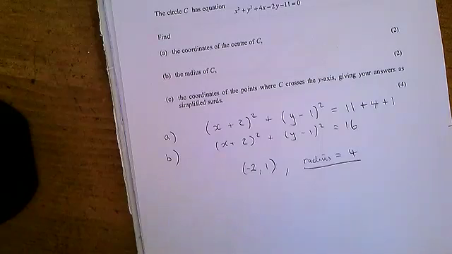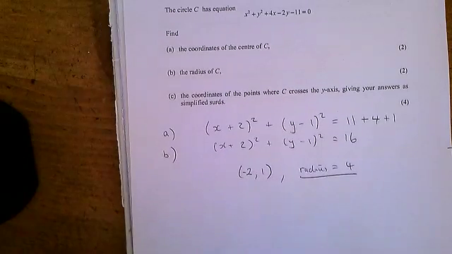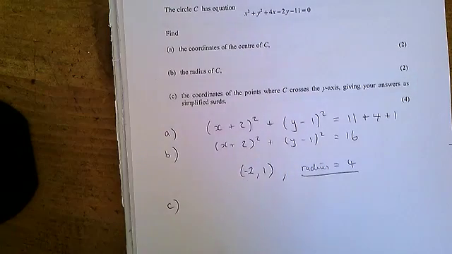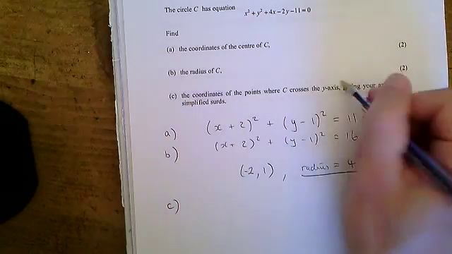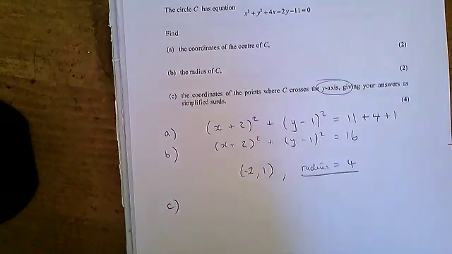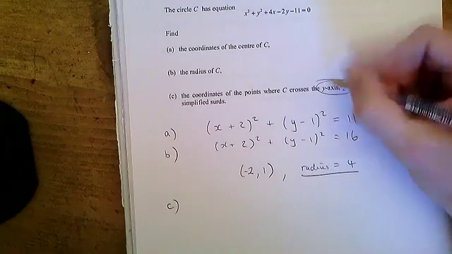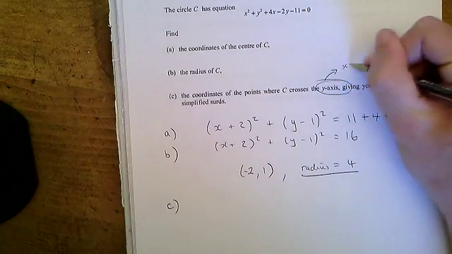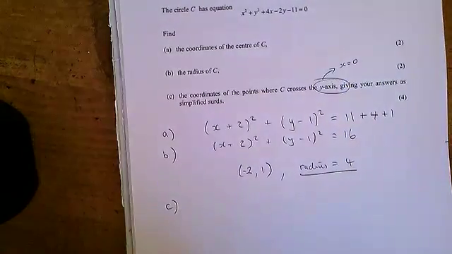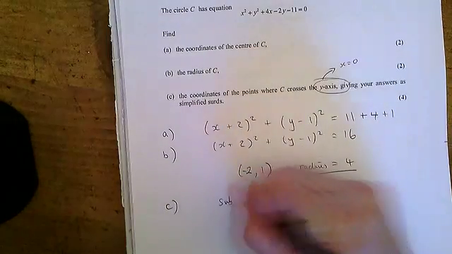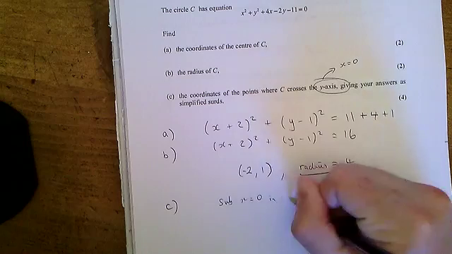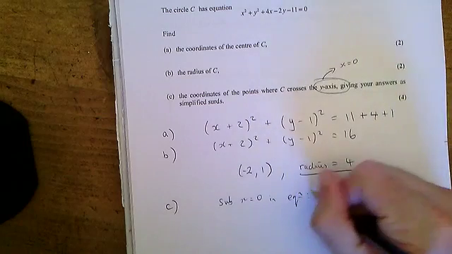Okay. If you're unsure on that, you really need to be doing a bit more revision on these. That's pretty straightforward. For part C, I thought this was a very, very good question. It said the coordinates of the point C where it crosses the y-axis. Now we know something if it's telling us the circle's crossing the y-axis. At the y-axis, x is equal to 0. So you sub x equals 0 into the equation of C.